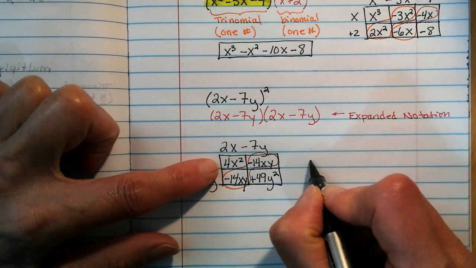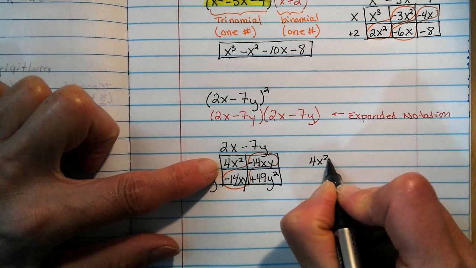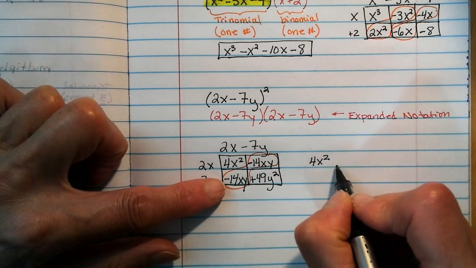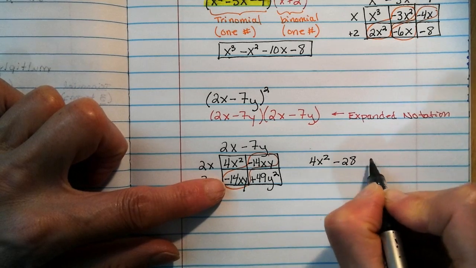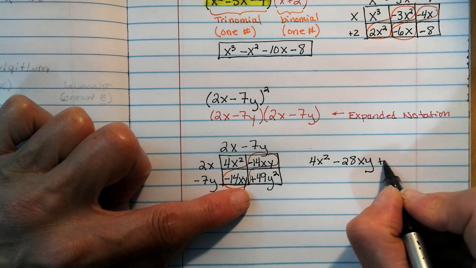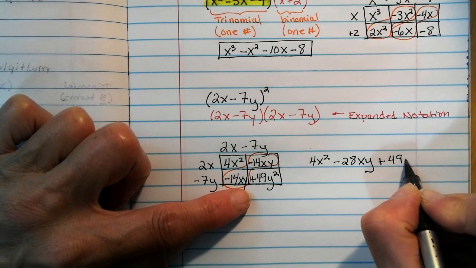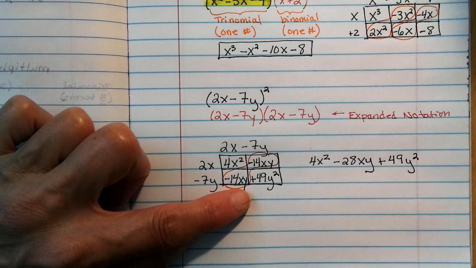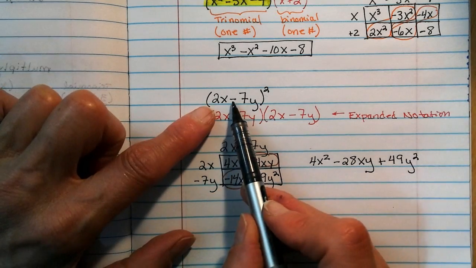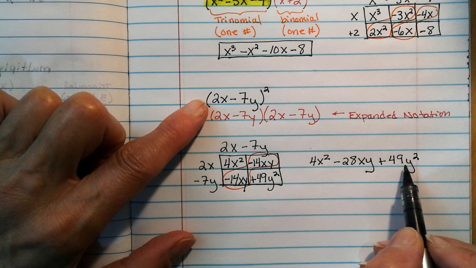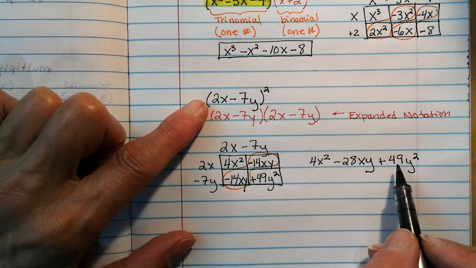So my first thing in the box is 4x squared. I have like terms here. Be careful. These are both negative, so that is negative 28xy. And then I have plus 49y squared. So notice, when I'm squaring a binomial, I end up with a trinomial. So that's very important, 3 terms.